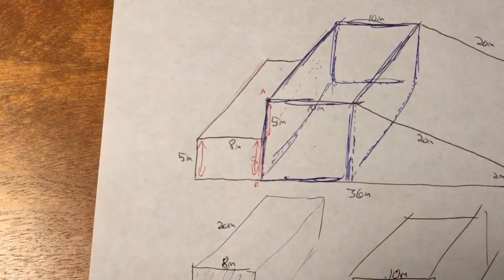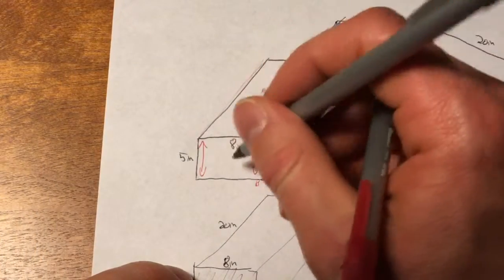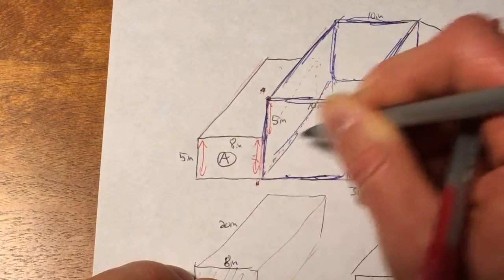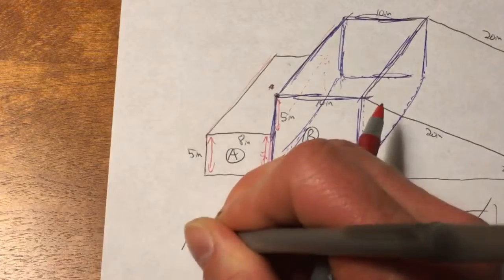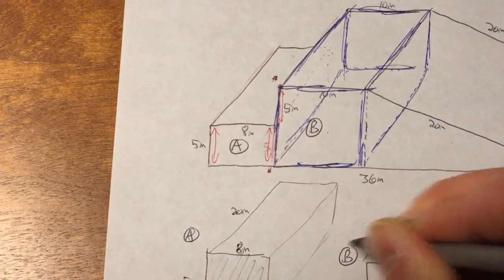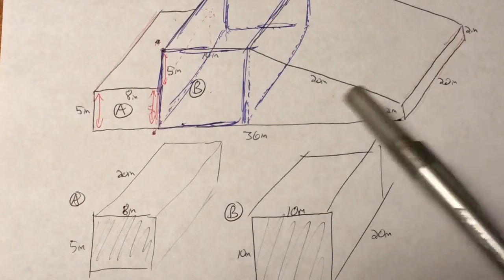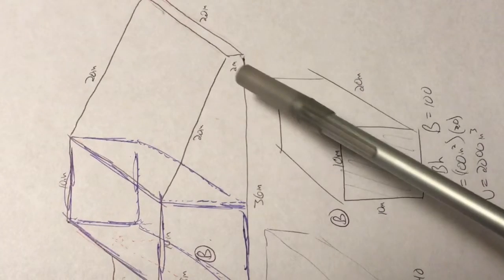If we call this, well, I've already used point A and B. I'll get rid of those. We'll call this piece A. We'll call this piece B. So here's A and here's B. I think I'm going to cut this into 4 shapes. And there are probably people in this room who've treated this like a trapezoid on its side, right?